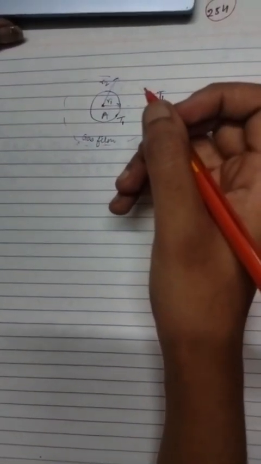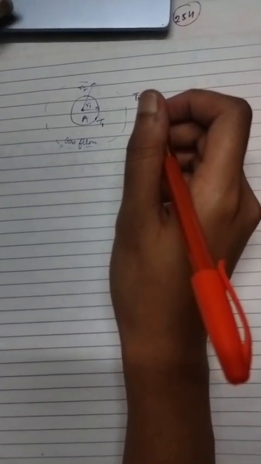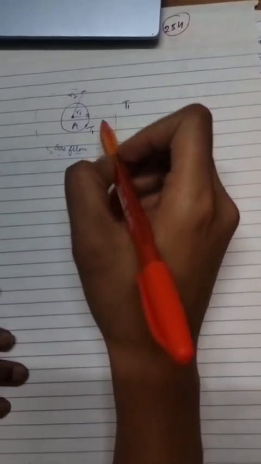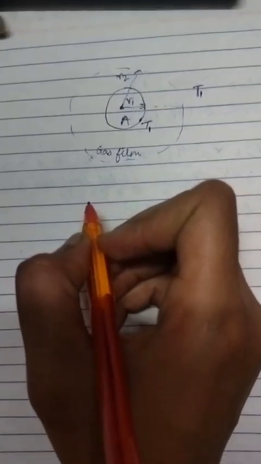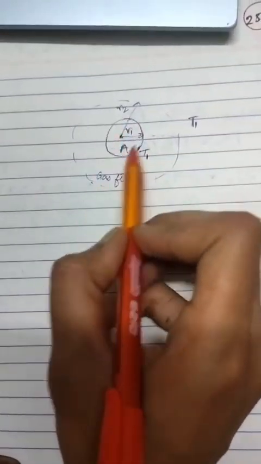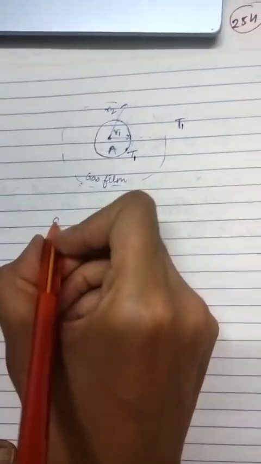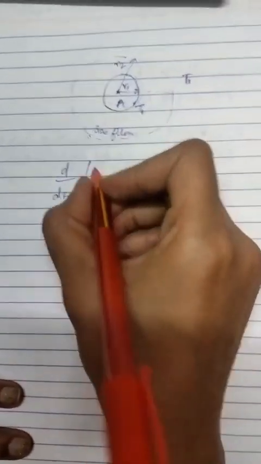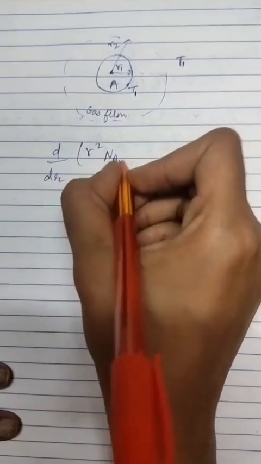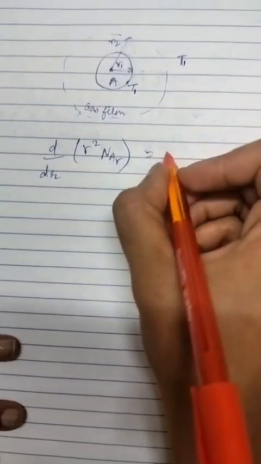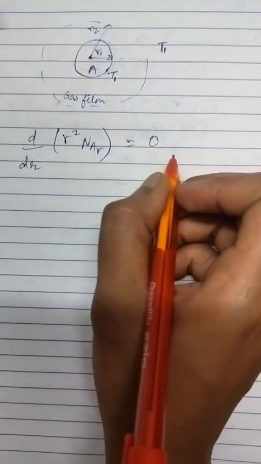Okay. Since in the question it is mentioned that the diameter of the liquid droplet A is constant, the area and the rate of flow of moles will be constant.